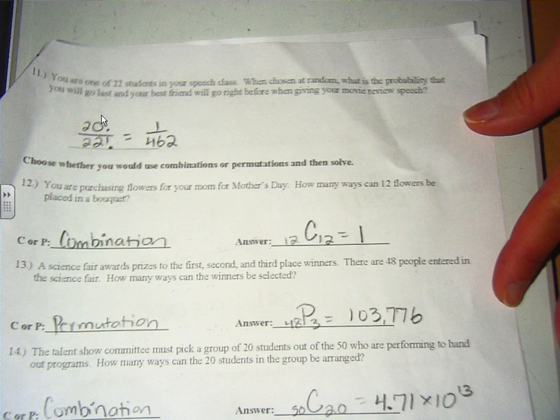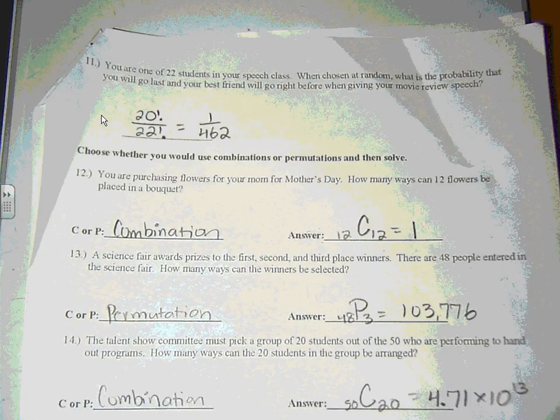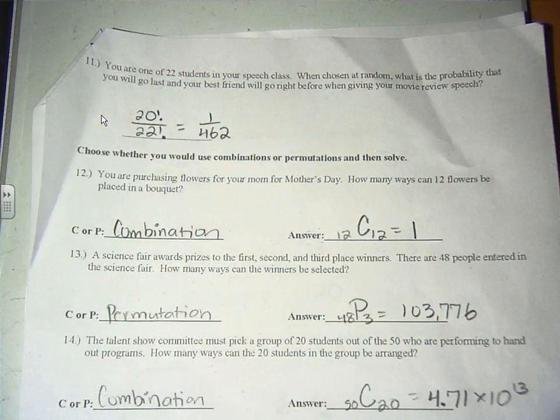Number 11, I know I talked to some of you about this. Does anyone need me to explain the process to you? Okay, I know I talked to some of you, but did I miss anyone that needs the process explained? Okay, so 11, 1 over 462 is the simplified answer.